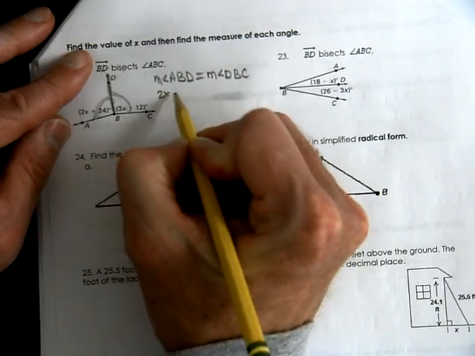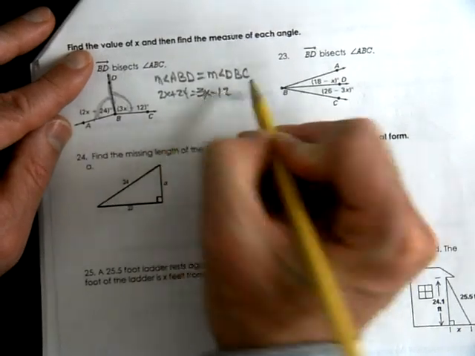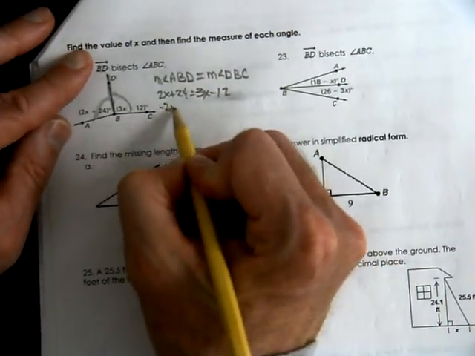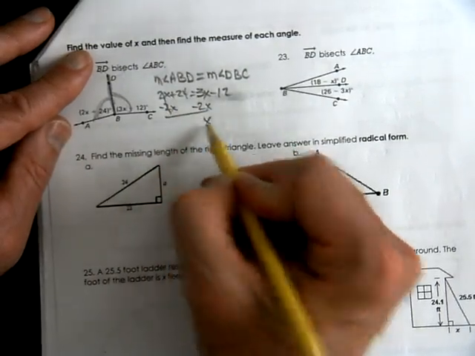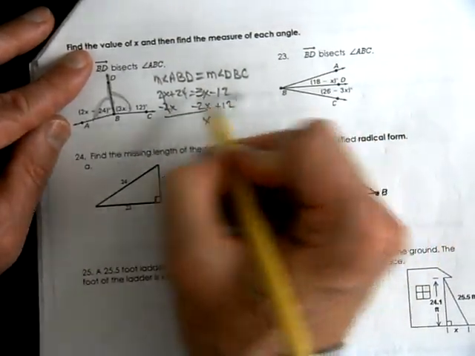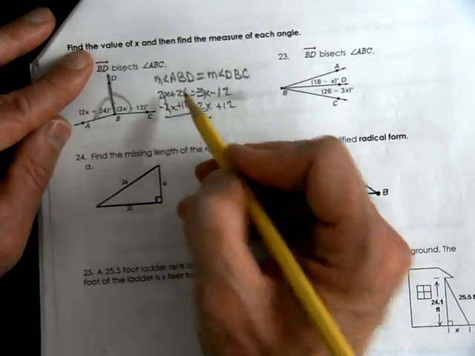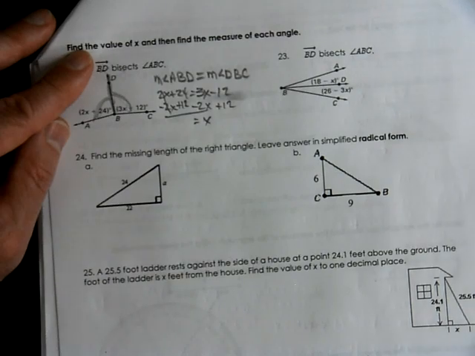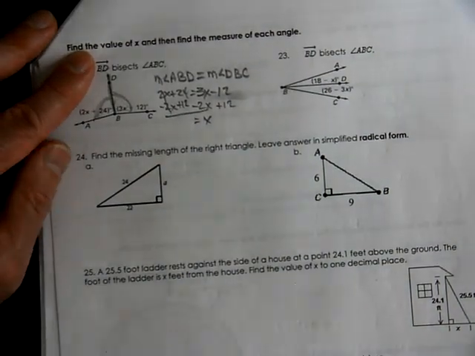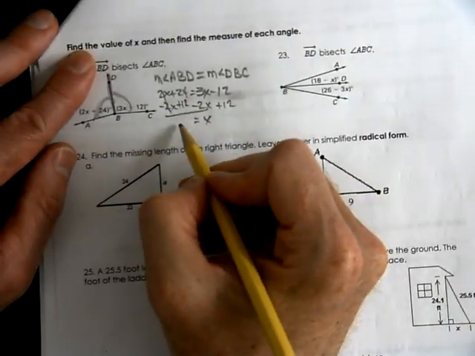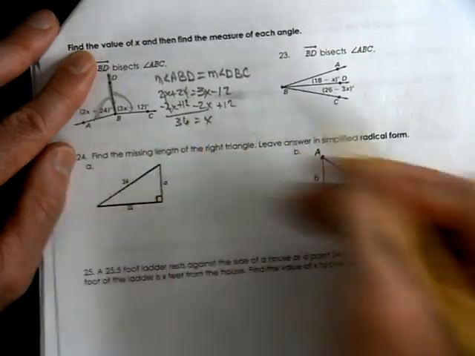So this is 2x plus 24. This is 3x minus 12. They're the same measurement, but there's different ways to calculate it. Just like if you're making change for a $20 bill, you could use 2 10s, you could use 5 4s, you could use a 10 and 2 5s. Lots of different ways you can add up to be the same number. So this is 36.